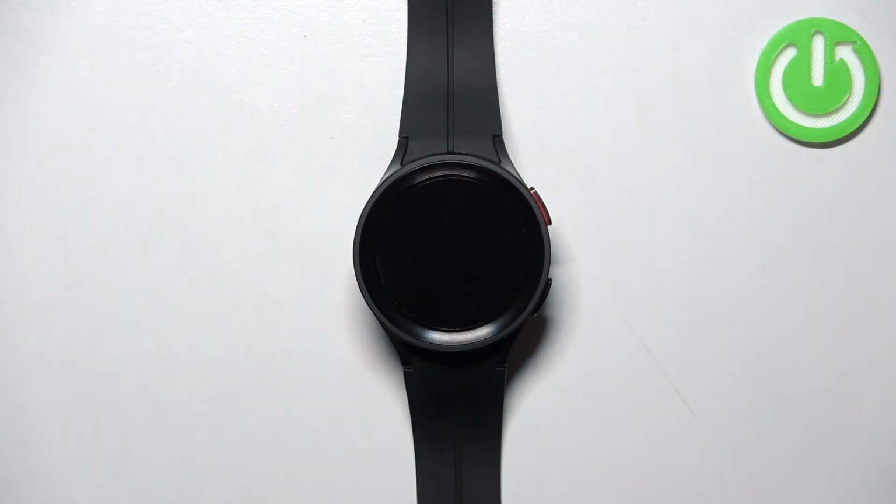There are two ways of uninstalling the applications from this watch. The first way is to do it directly from the watch, and the second way is to use the Galaxy wearable application on the phone that is paired with your watch. First I'm gonna show you how to do it directly from the watch, and then I'm gonna show you how to do it through the application.